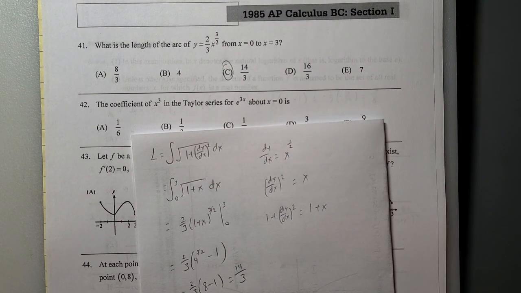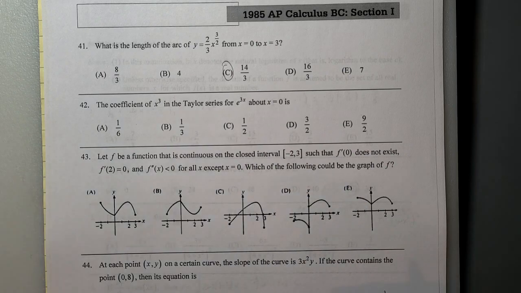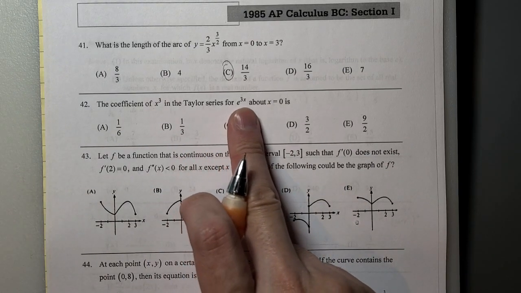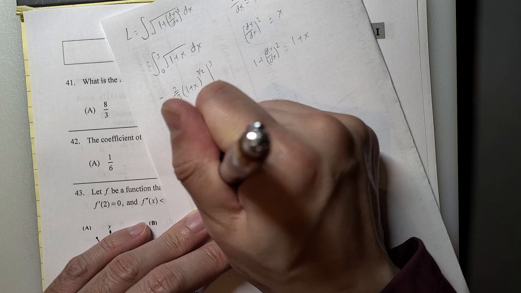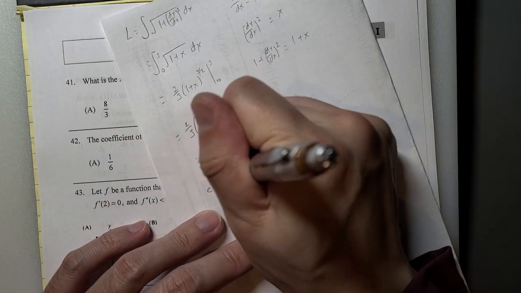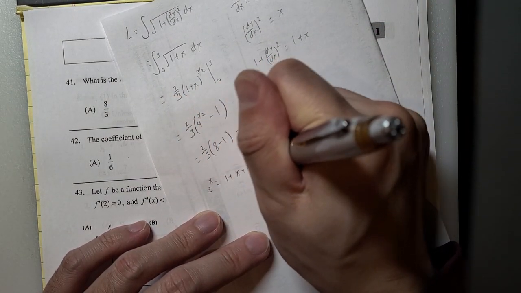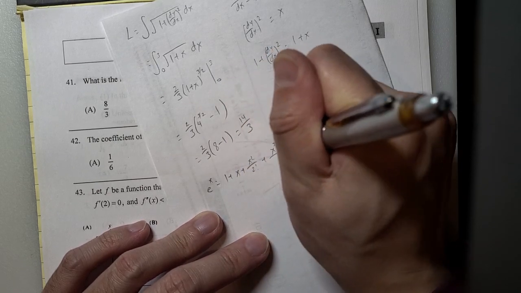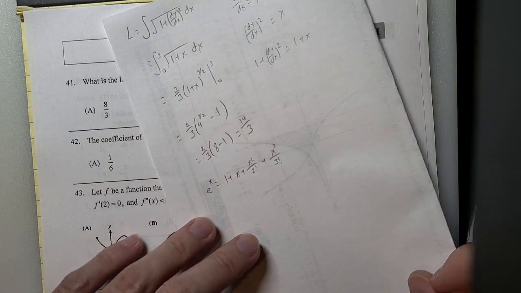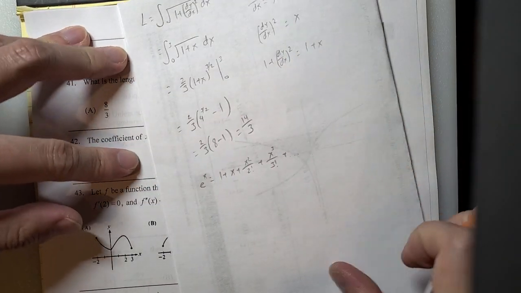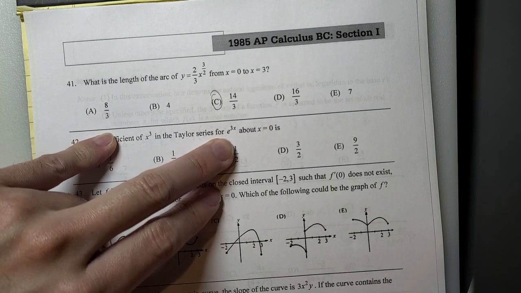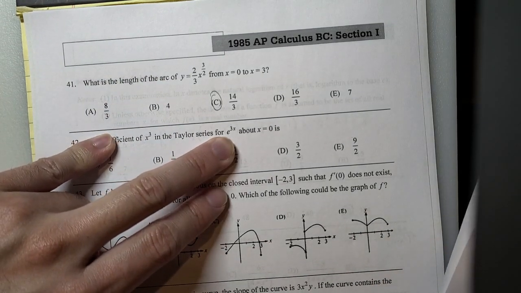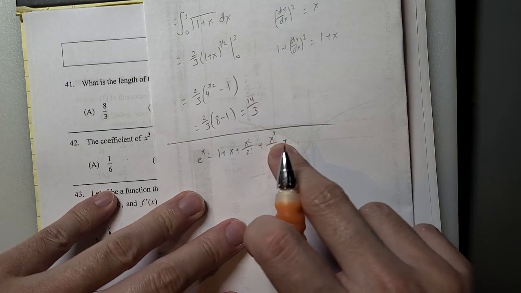Yes. Okay. Coefficient of x cubed in a Taylor series for e to the 3x about x equals 0 is, well, remember how e to the x looks? The Taylor series is 1 plus x plus x squared over 2 factorial plus x cubed over 3 factorial, and so on and so forth. So let me draw a line there. It's e to the 3x. The x cubed term we want, so let's just go there.